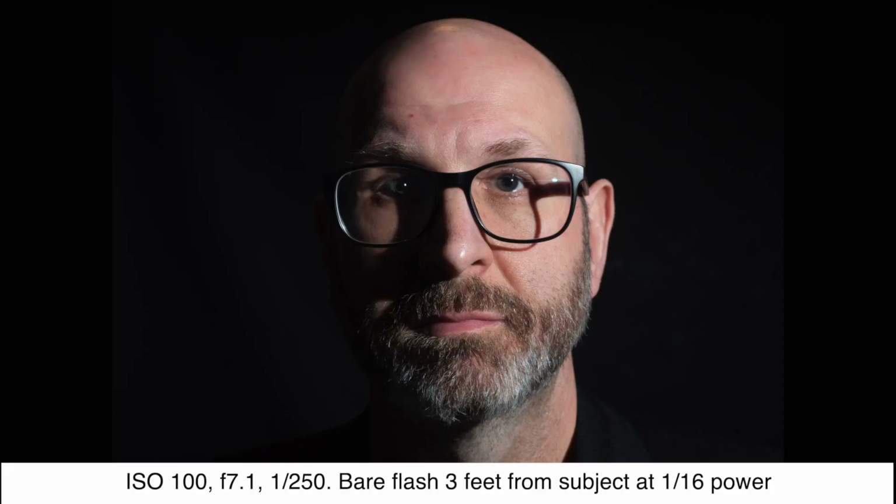Next is your flash is positioned from the front of the light 3 feet away from your subject, right? So 3 feet from here to here, wherever you're shooting. Then set your flash power to 1/16 if you're using the bare flash just like this. And if you do that, you'll get an exposure that looks like this.